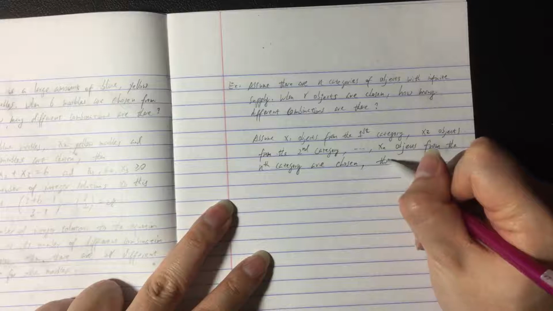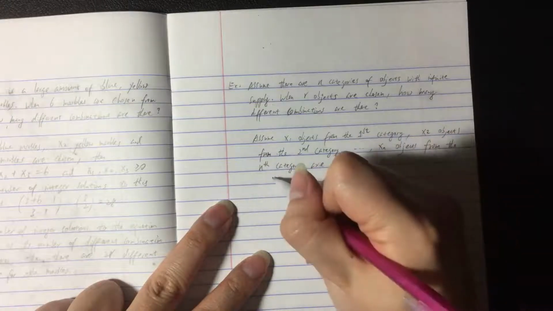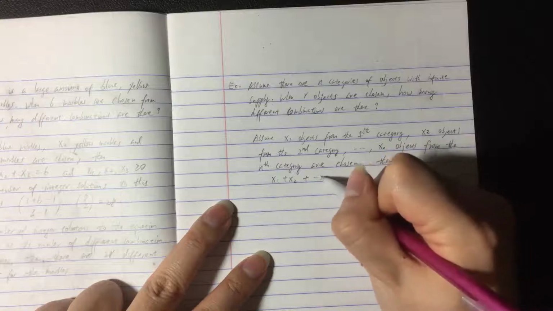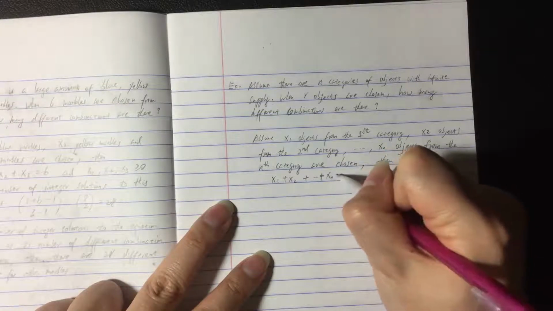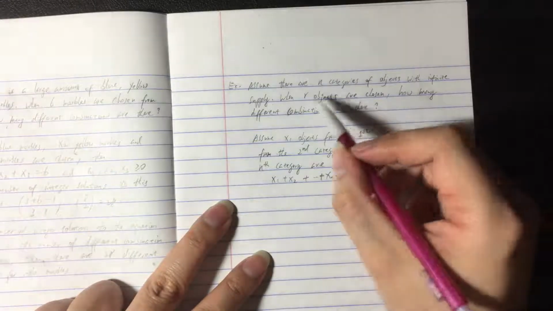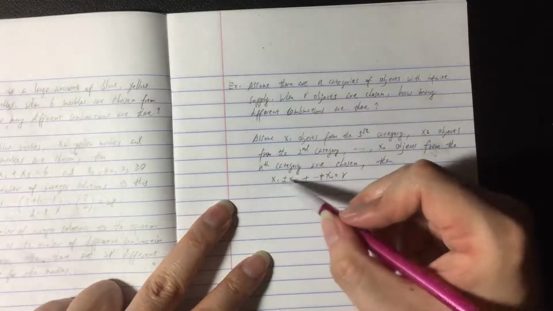Then, if we add them up, X1 plus X2 plus ... plus Xn must be R, because we choose R objects in total.